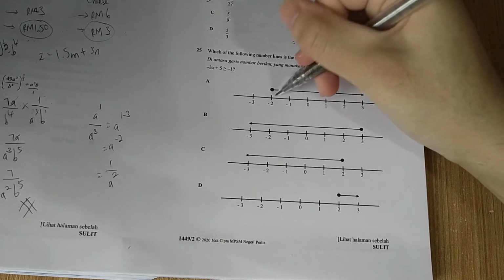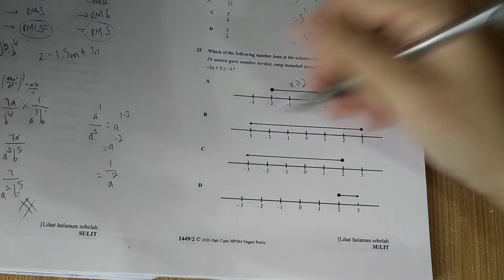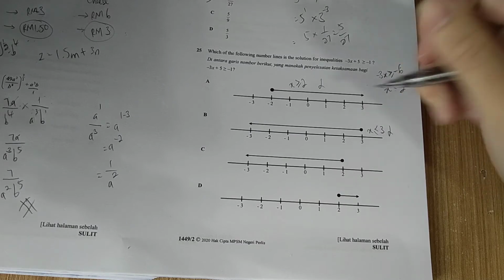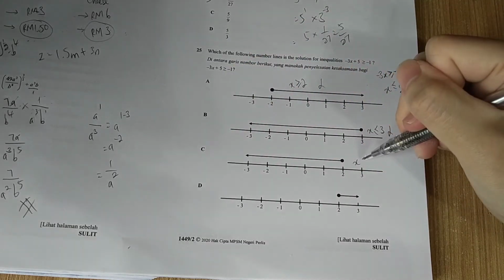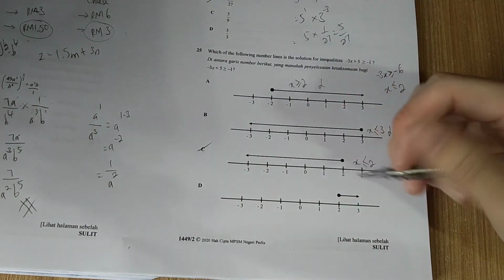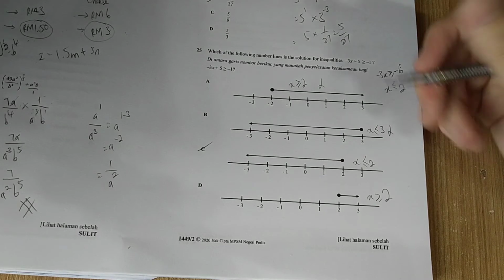Why is A wrong? Because A is for x bigger than or equal to. So A is wrong. Why is B wrong? B is for x smaller than or equal to 3. So B is wrong. C is for x smaller than or equal to 2. Okay, C is correct. D is not correct because it's x bigger than or equal to 2.